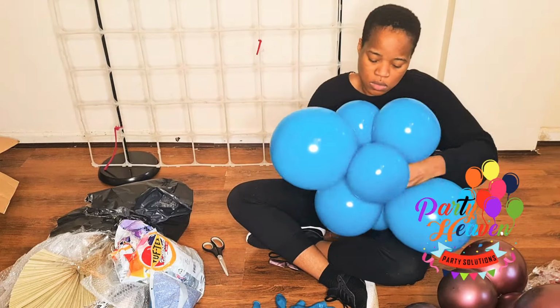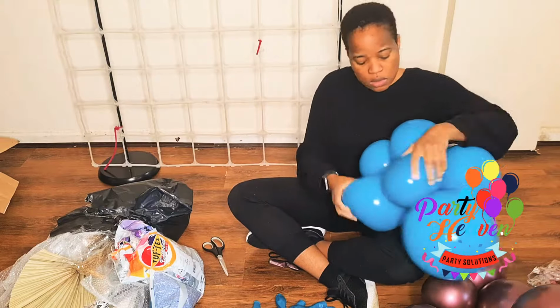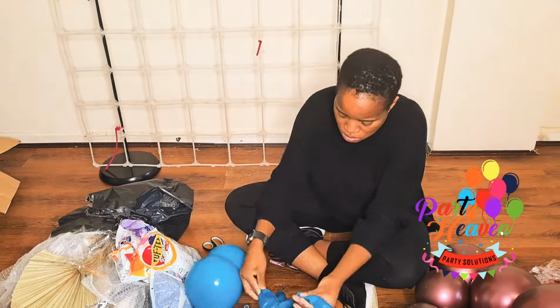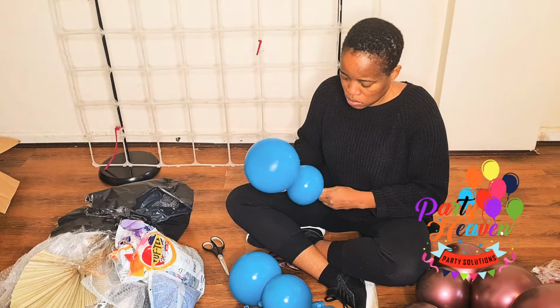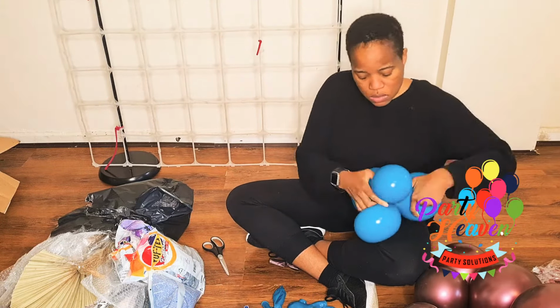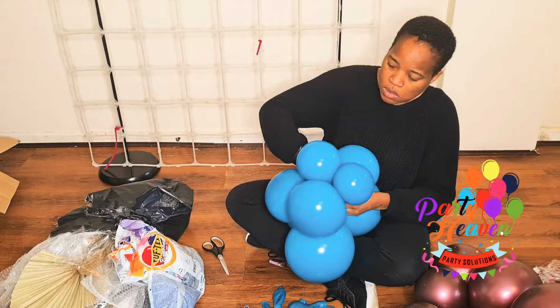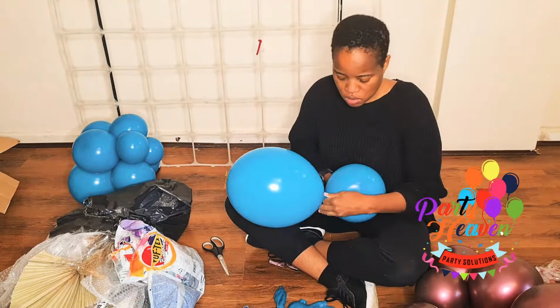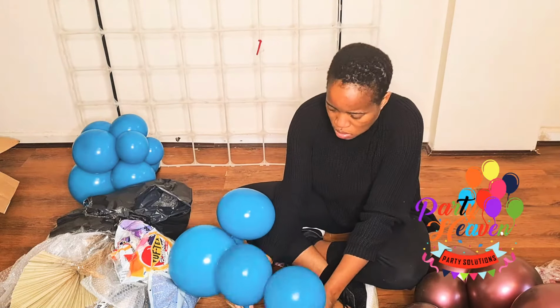So I'm inflating the turquoise ones now. And I'm just inflating randomly, making some big, making some smaller. The only ones I really made almost the same sizes was the smaller size, the 5 inches size.